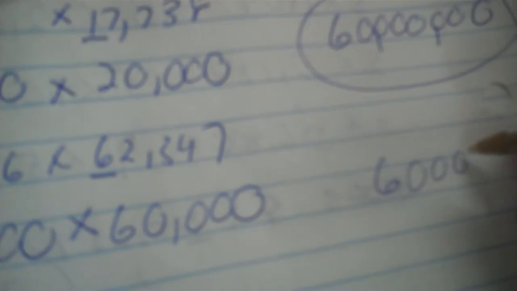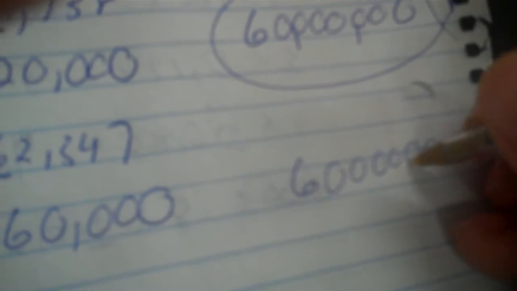Okay, 1,176 times 62,347. So it's 1,000, 60,000. 1 times 6 is 6. 1, 2, 3, 4, 5, 6, 7. Same answer as the last problem, ironically.